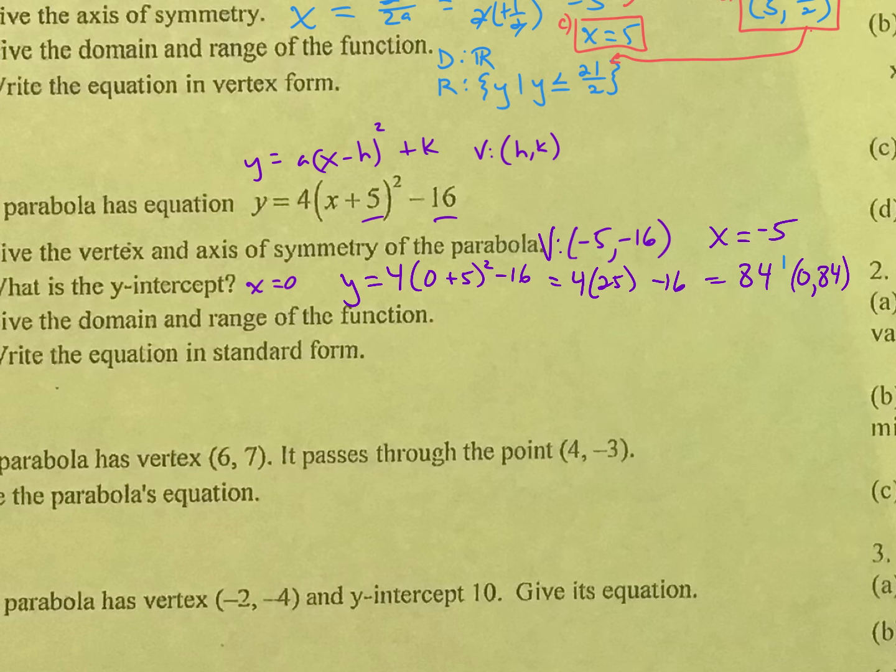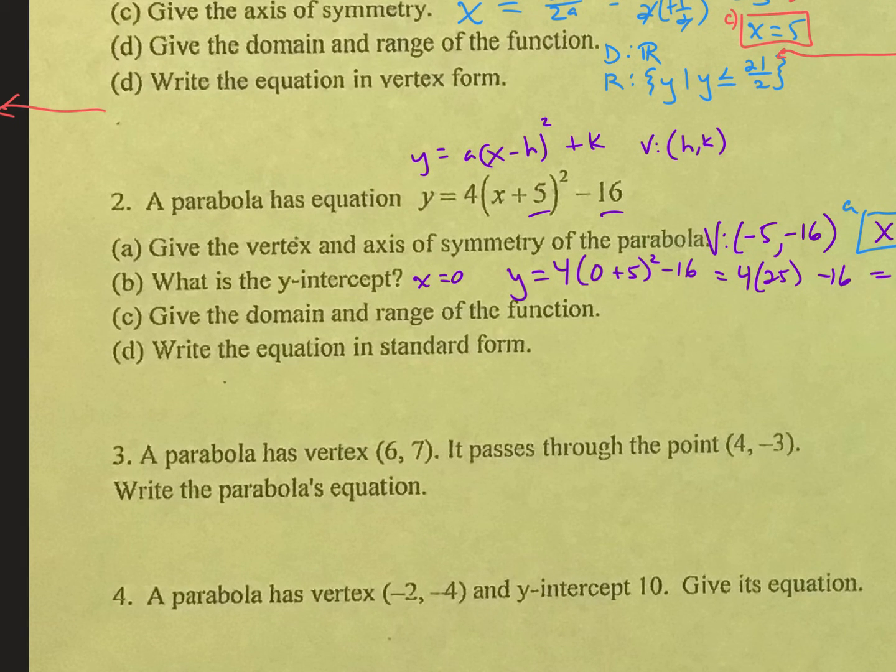All right, so let me start boxing my answers. That was C. This is, wait, just kidding, that's B. And this is A. And then the domain, as always, is all real numbers. The range is going to be opening up, so it's going to be all y's such that y is greater than or equal to, and then the vertex is at -16, so -16.